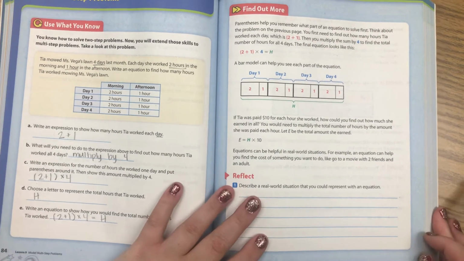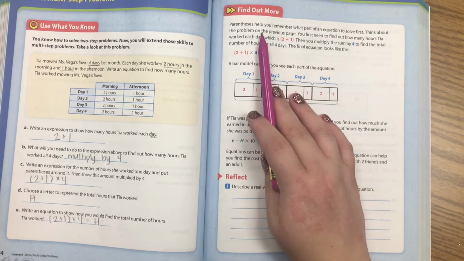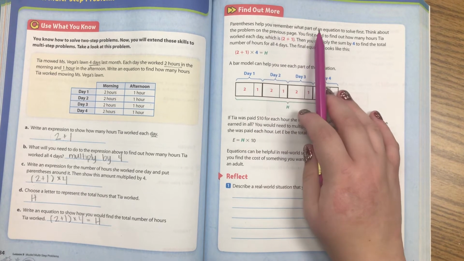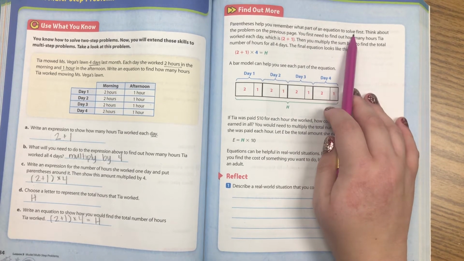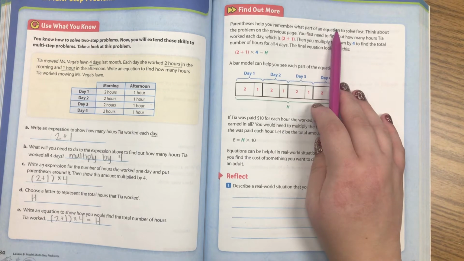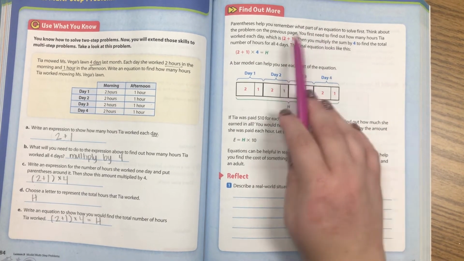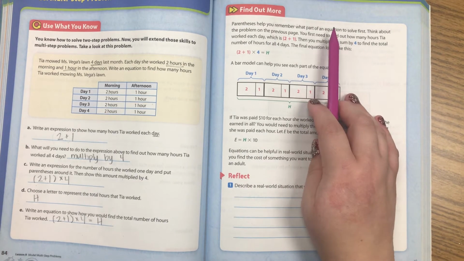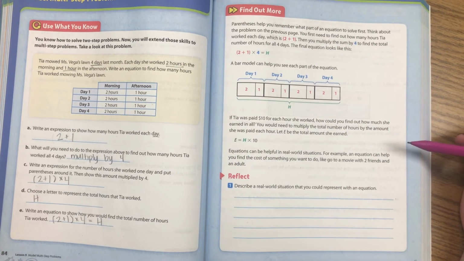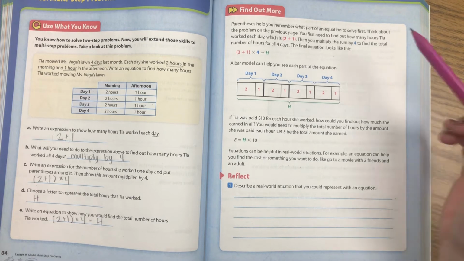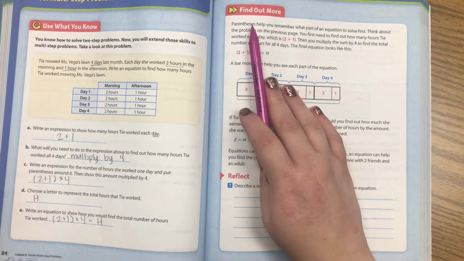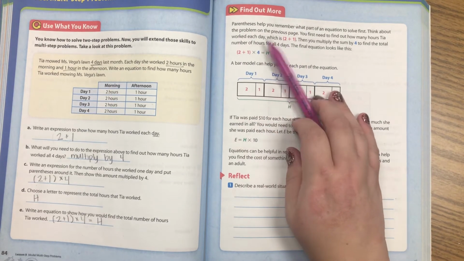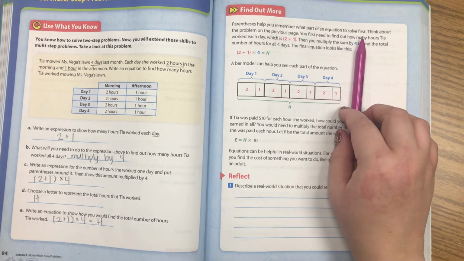All right, on page 85, we're going to find out some more about parentheses. Parentheses help you remember what part of the equation to solve first. You can highlight that, you can underline that, you can write that down in your diary. That's important, okay? We briefly touched on this before we left school, when we were still in school. I told you guys to expect to learn more about parentheses. So they help you remember what part of an equation to solve first.